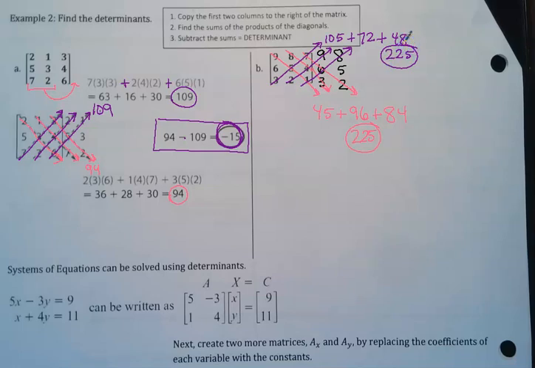Then my last step, remember, is subtracting them. It's the major minus the minor. In this case, it doesn't really matter, but I want to make sure you remember, get it ingrained in your brain. Major minus minor. So my answer here is 0. The determinant of this matrix is 0.